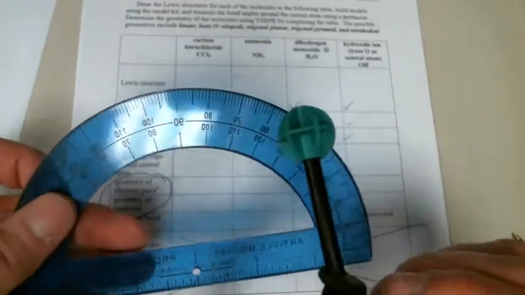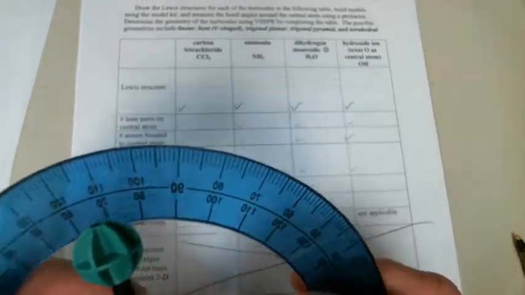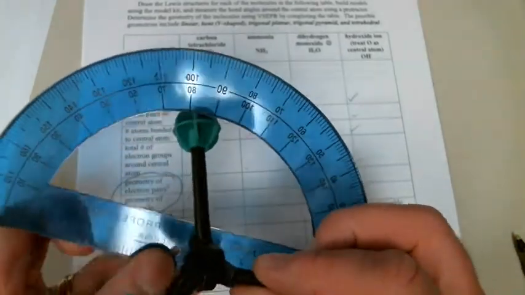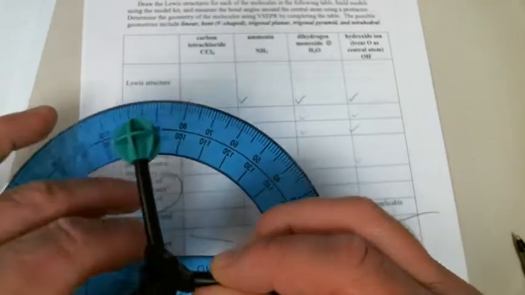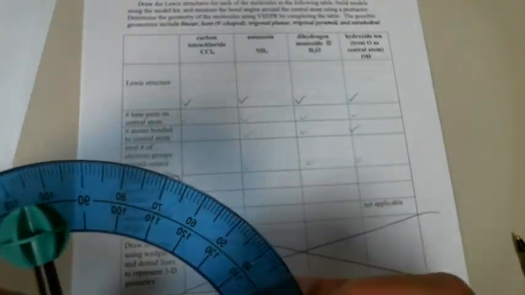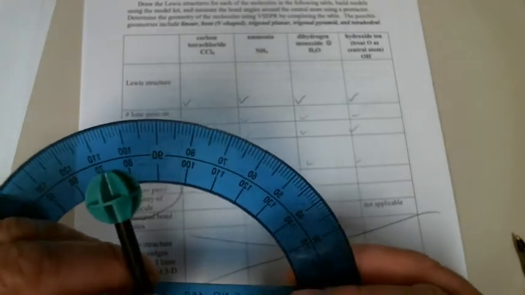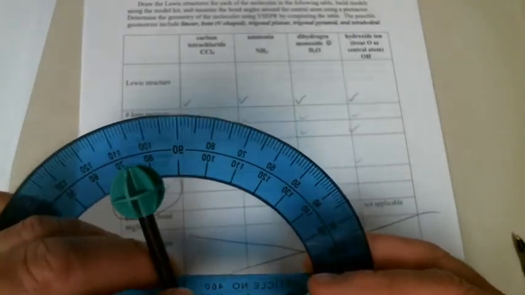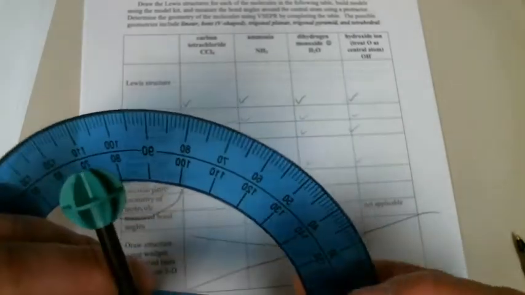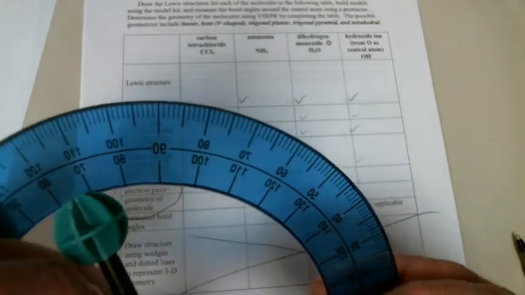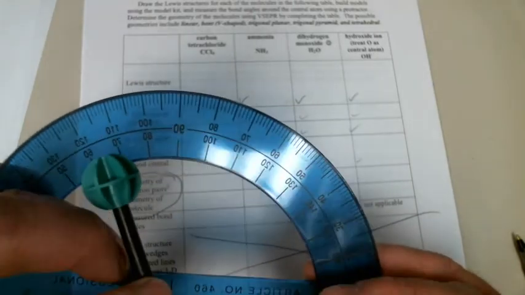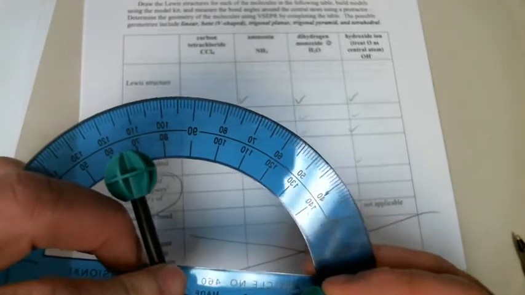And the idea would be you could stick it on the compass protractor. You know what? I never get that right the first time. Anyway, you can measure the bond angle with it, and if I get it lined up just perfect, which is hard to do, it's going to be right at that 109.5.